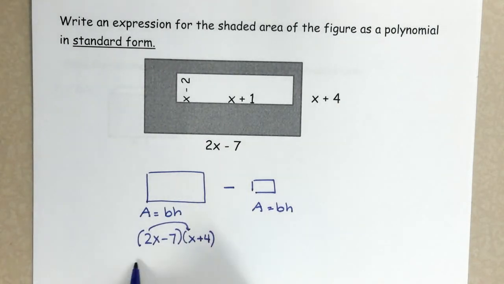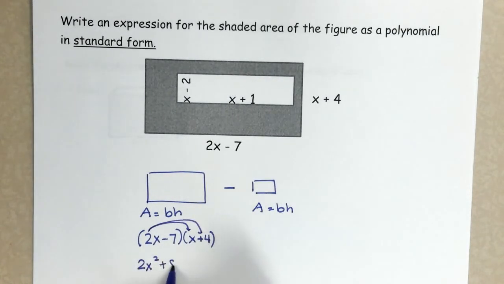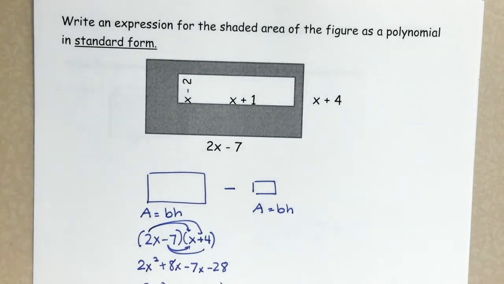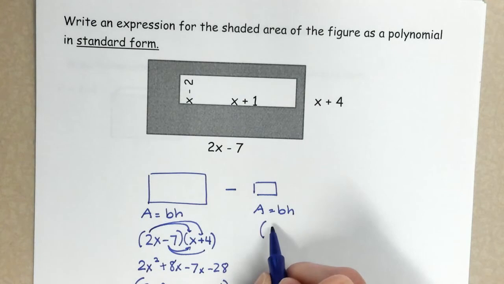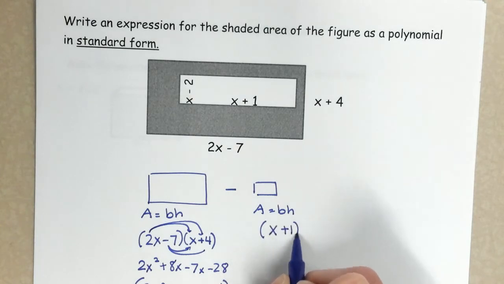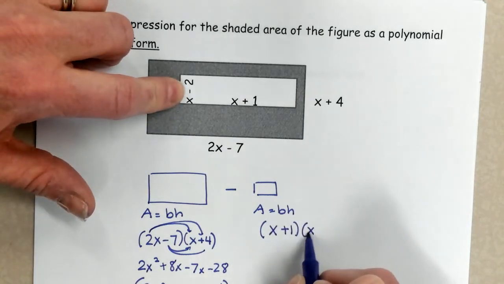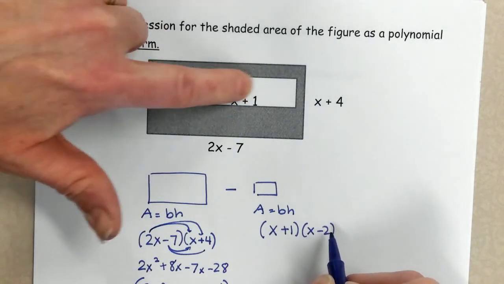Distribute: 2x squared plus 8x minus 7x minus 28. So 2x squared plus x minus 28 when we combine like terms. Minus this base, x plus 1, times this height, x minus 2, the little white rectangle.